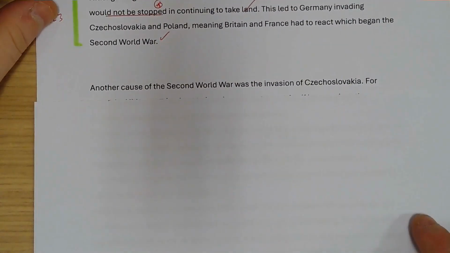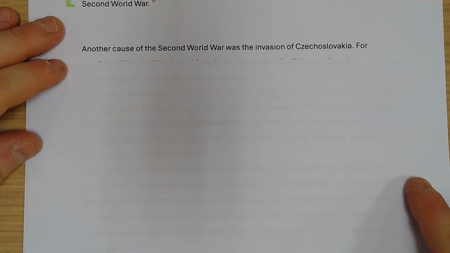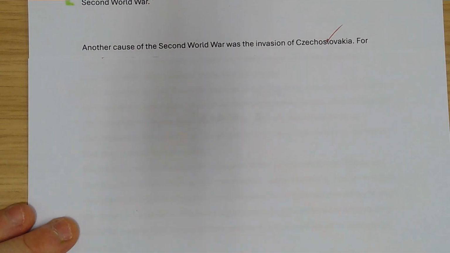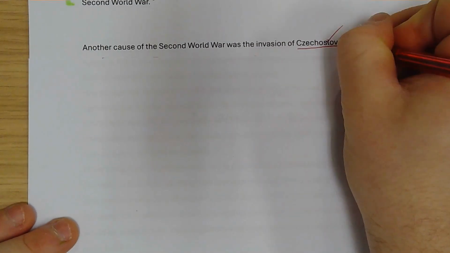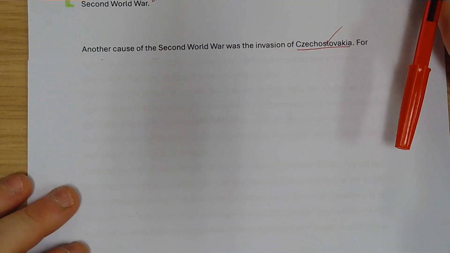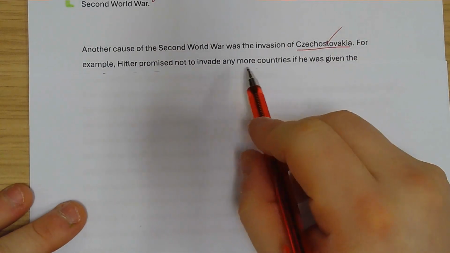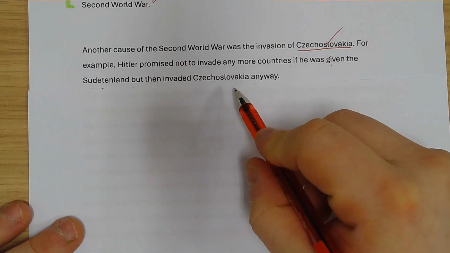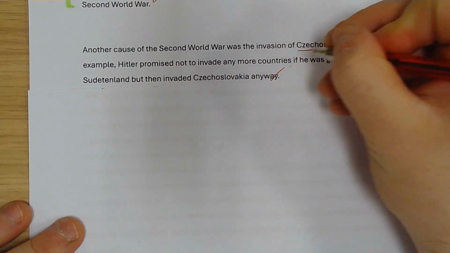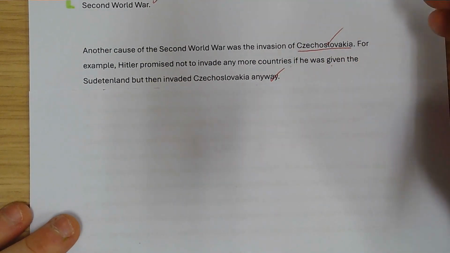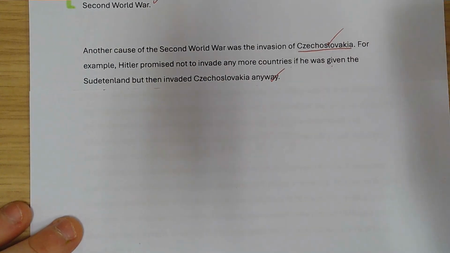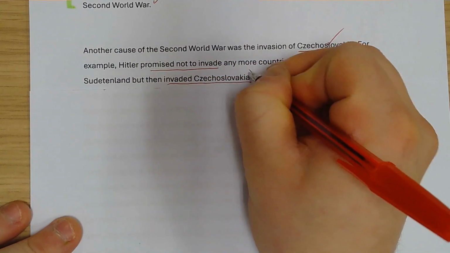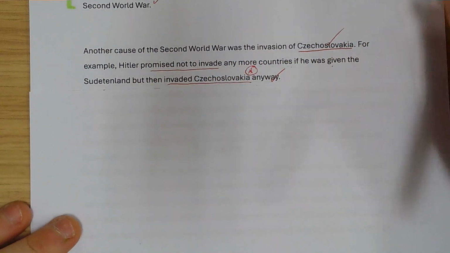So my second paragraph. Another cause of the Second World War was the invasion of Czechoslovakia. Okay, tell me about the invasion of Czechoslovakia. Well, this was where Hitler promised not to invade any more countries if he was given the Sudetenland, but he invaded Czechoslovakia anyway. Okay, perfect. But so what if he had promised not to invade, but then invaded Czechoslovakia? So I'm thinking here, so what? So what if Hitler has done this?